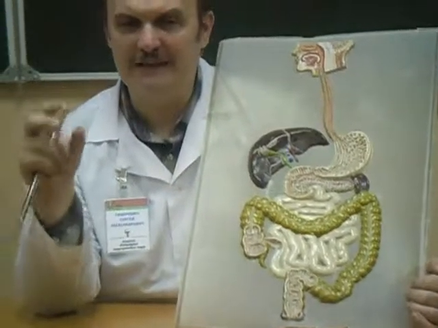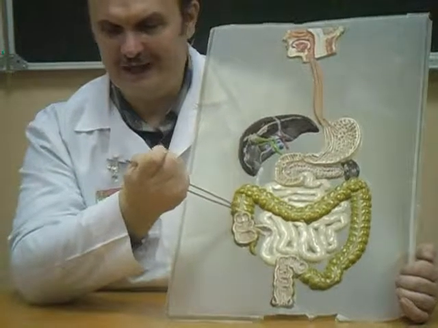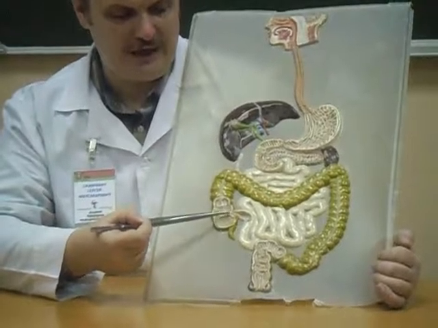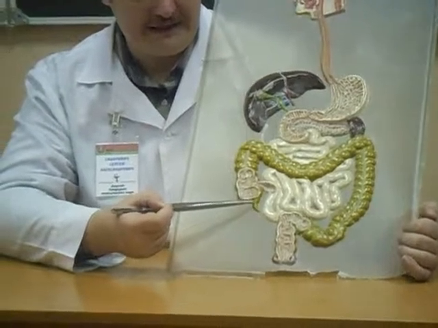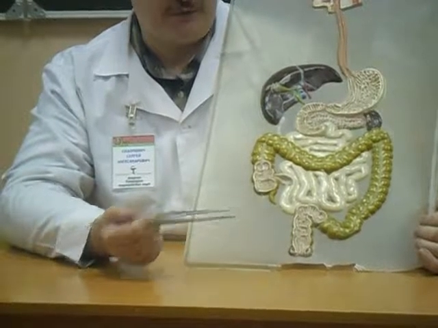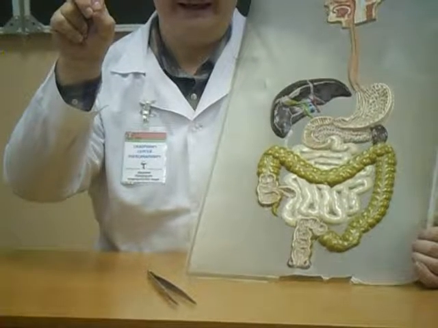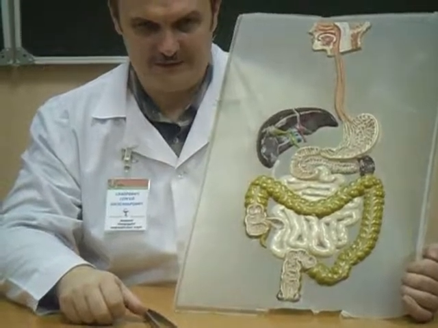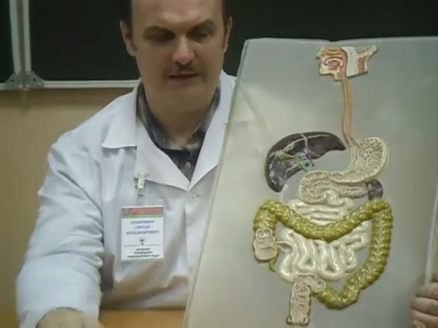Three tenia, three bundles of longitudinal muscles in the large intestine. And all of these three tenia join together in one point, in the place where the appendix vermiformis starts from the cecum. Three tenia join together at the base of the appendix vermiformis. That is the first difference: the presence of tenia coli.